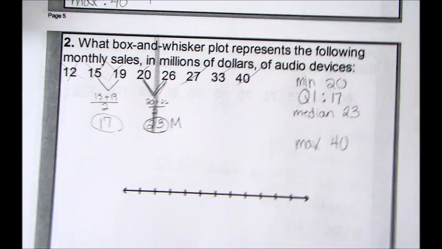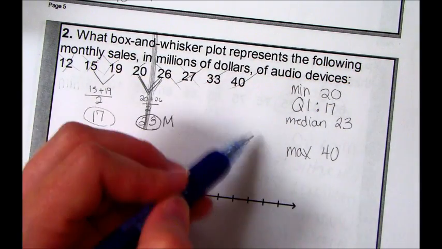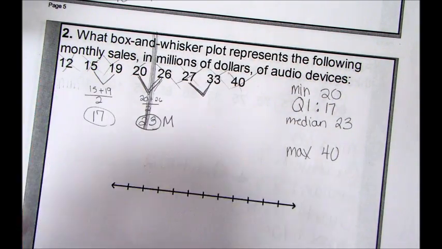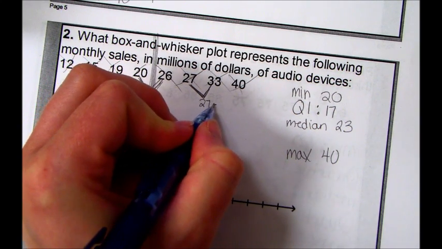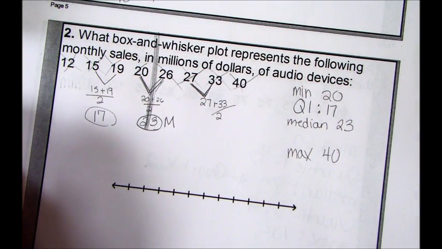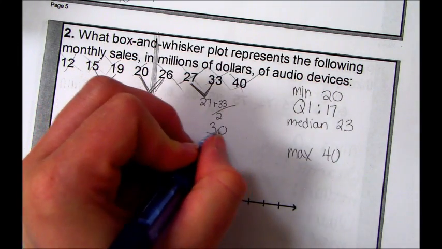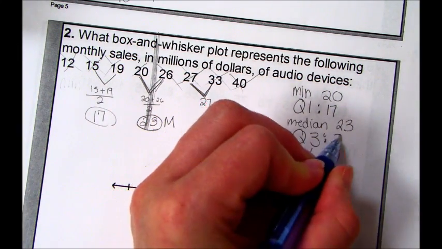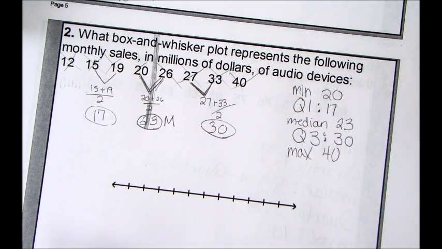And let's do the same thing for my quartile 3. So I have 2 numbers on this side, 2 numbers on this side. So I have to average these together. Boy, there's a lot of averaging in this one. 27 plus 33 over 2. So that is 60 over 2. So that would be 30 is my quartile 3. Please make sure you have all of those done.